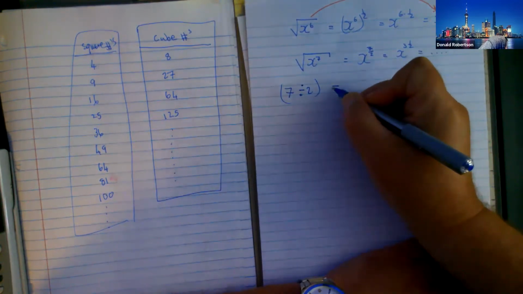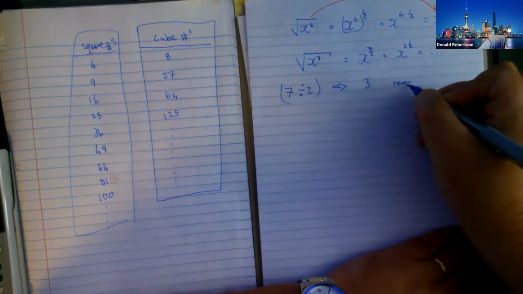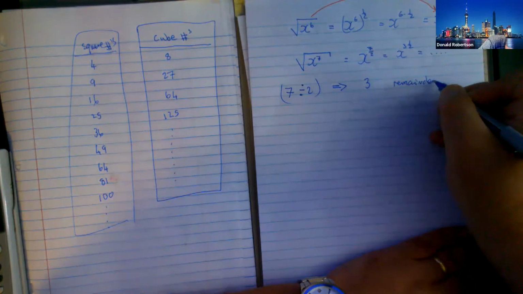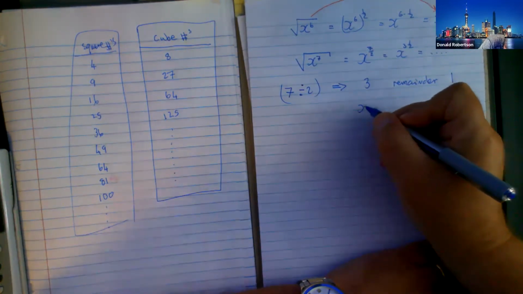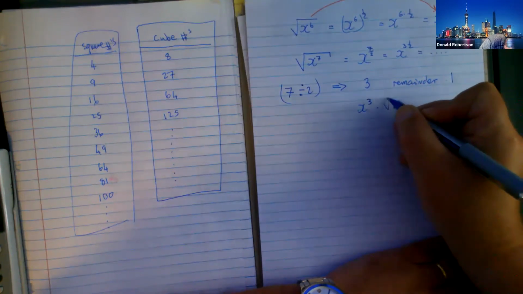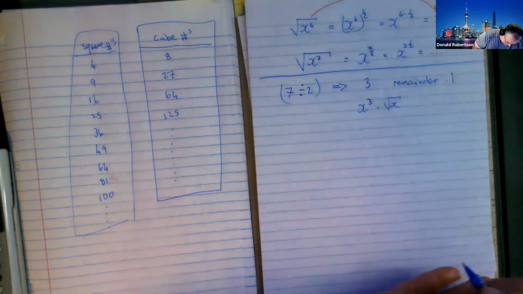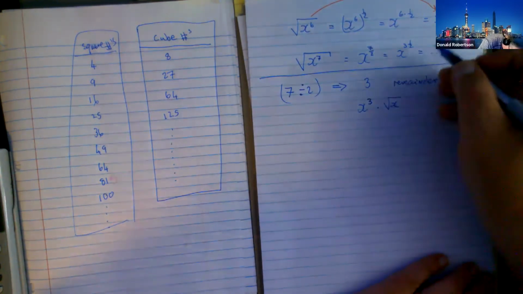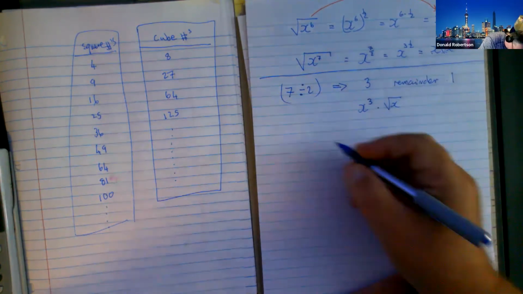Now that gets you 2 things. It gets you 3 and then 1 left over, which we typically call a remainder. So 3, remainder 1. The 3 gives me x cubed, and the remainder of 1 gives me 1 square root. So that's how I would do this question. It would be x cubed, square root x.